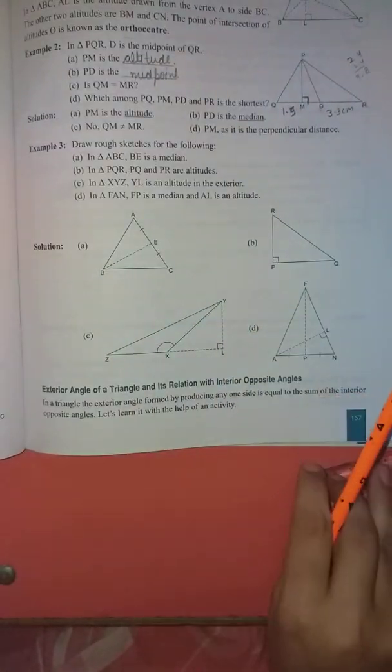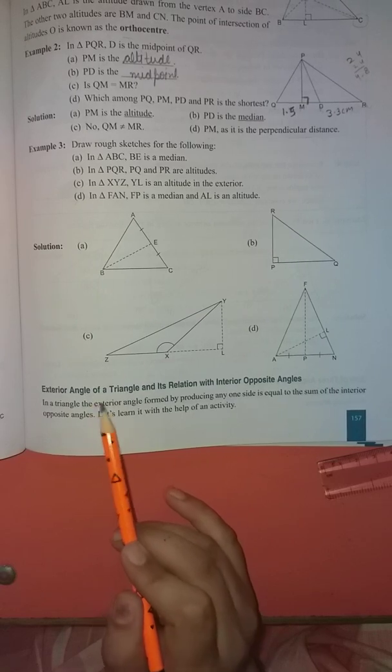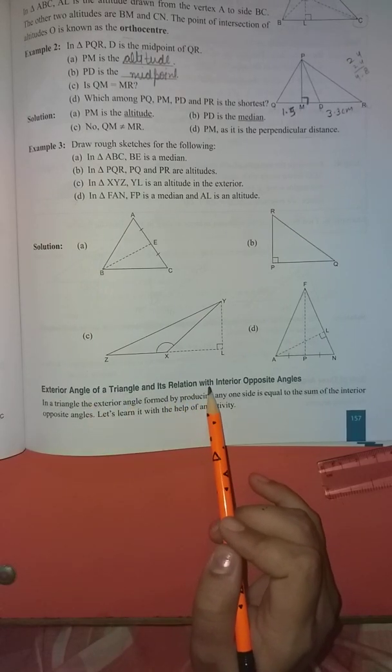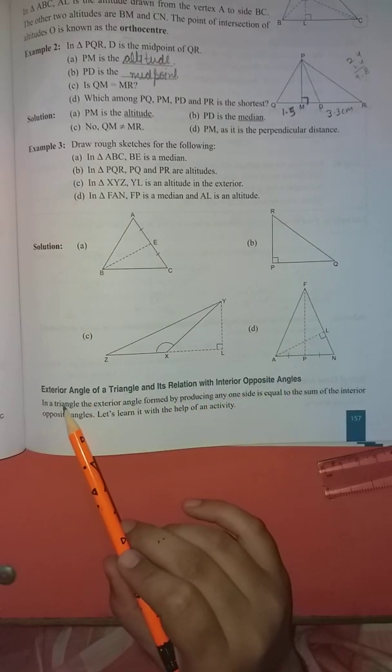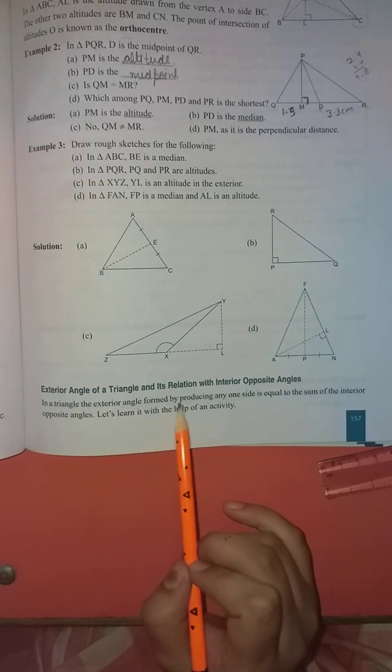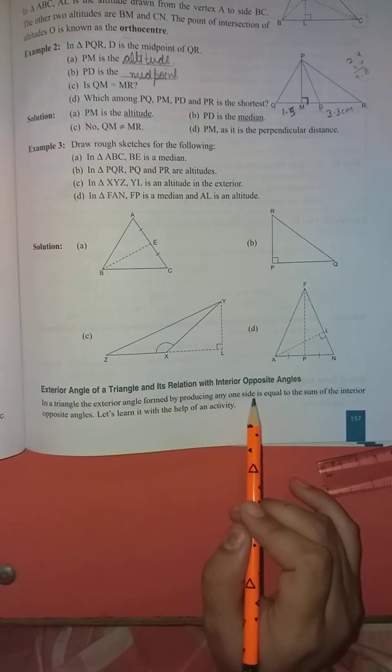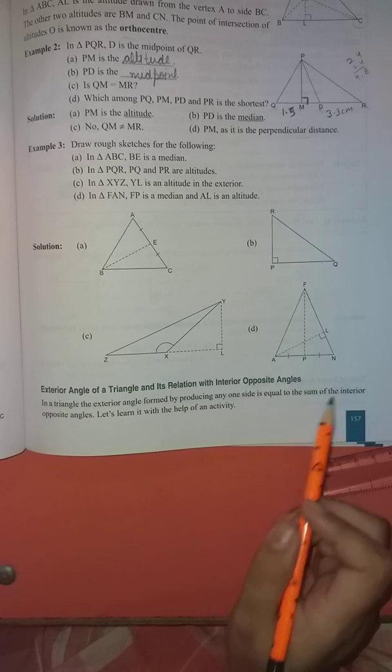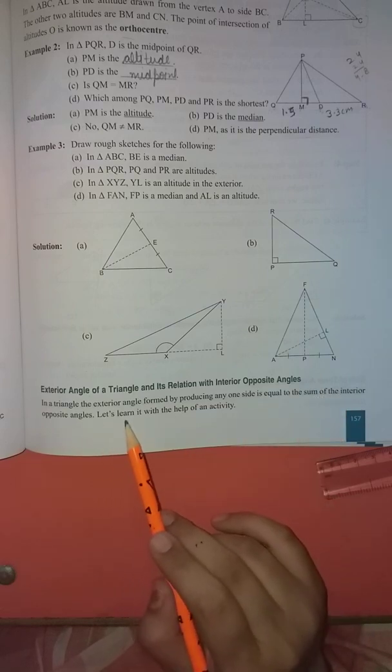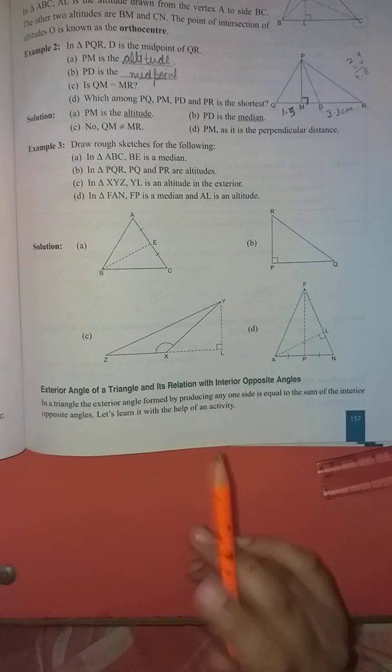So moving to the next, that is the exterior angle of a triangle and its relation with interior opposite angles. In a triangle, the exterior angle formed by producing any one side is equal to the sum of the interior opposite angles. Let's learn it with the help of an activity.